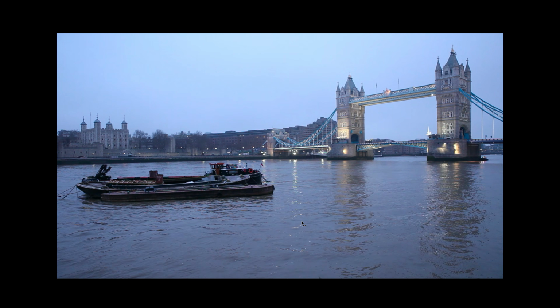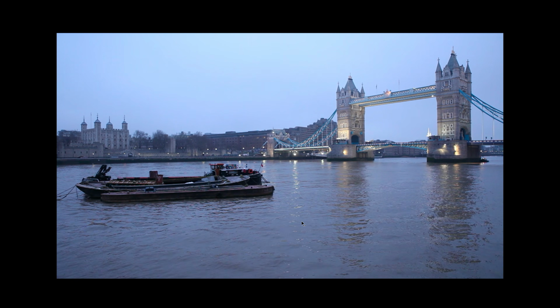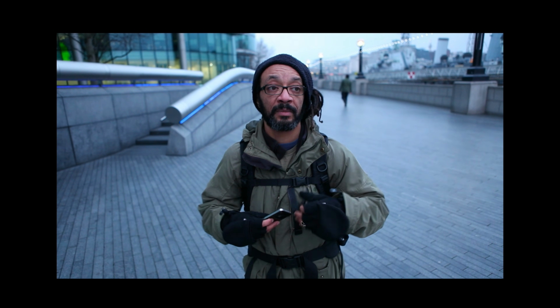We're South Bank, and I'm shooting east towards the GLA building. Sunrise 3 minutes ago.